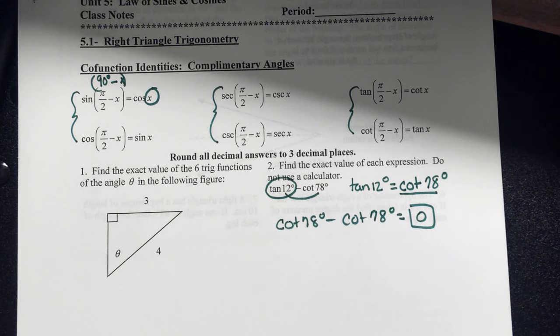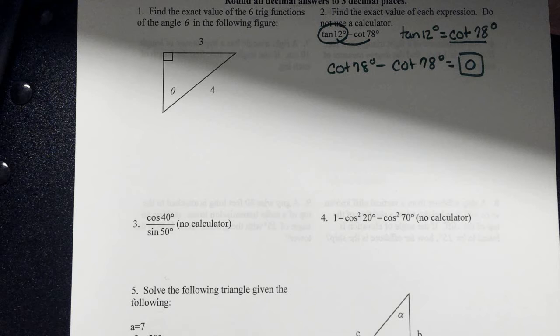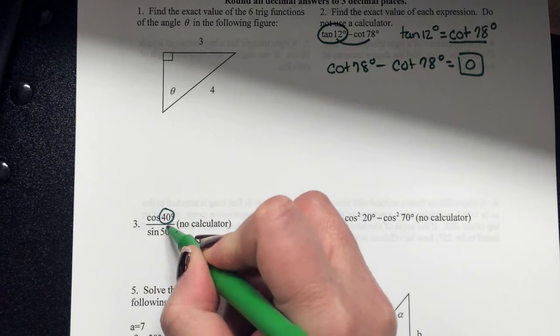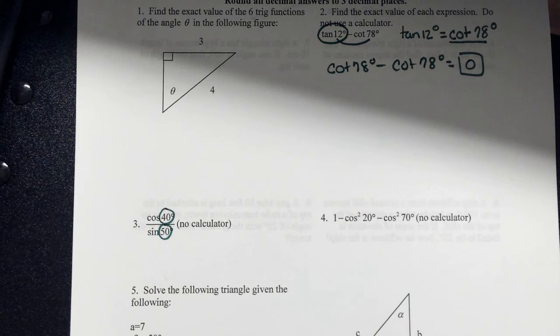So when you see those complementary angles, that's a red flag that you're probably dealing with some type of cofunction problem. All right? So take a look at number 3. The cosine of 40 degrees divided by the sine of 50 degrees. Again, look at the relationship. Are 40 degrees and 50 degrees complementary of one another? Yes, so that probably means that we're dealing with cofunction identities.